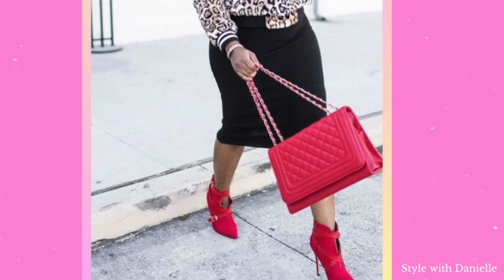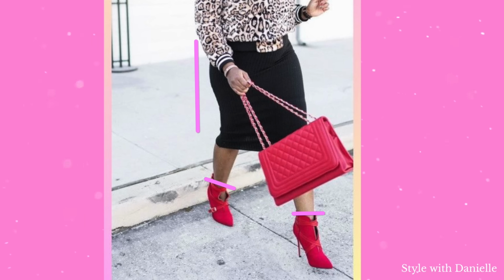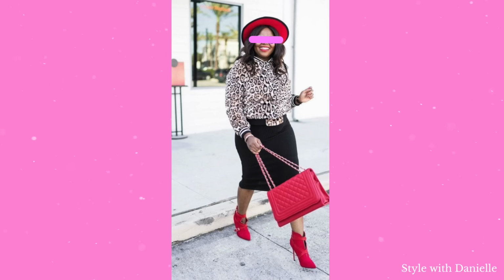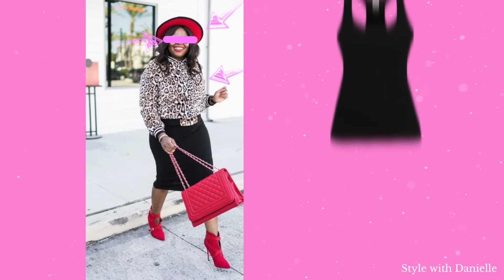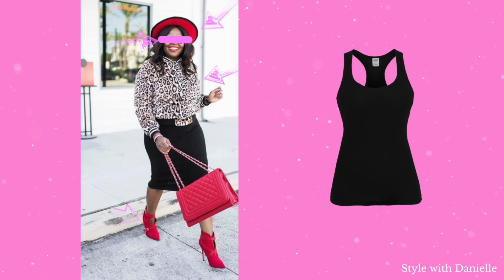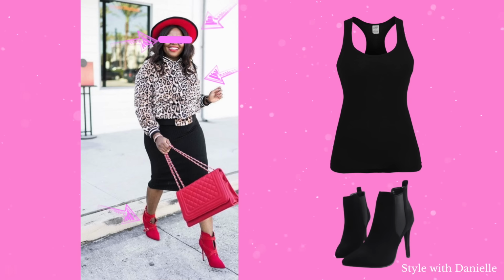Now, this look also has potential, but it is causing that horizontal line at the ankle, and then there's the length of the skirt, which is just giving a little sliver of leg. This outfit has potential. As a matter of fact, what I would do with this outfit is probably remove the hat and the sunglasses, have the bomber jacket open with maybe a tank top underneath, and maybe switch out the boots for some black ankle boots.